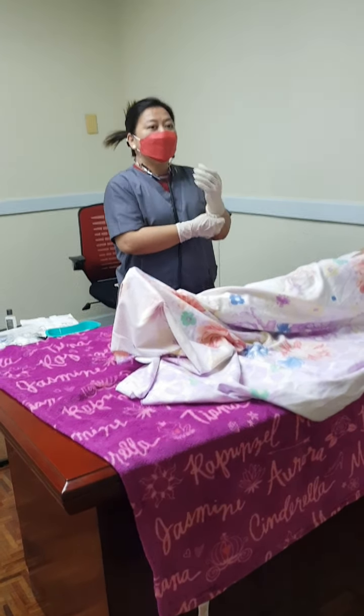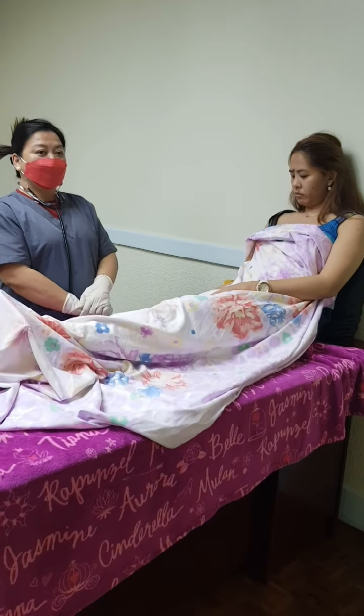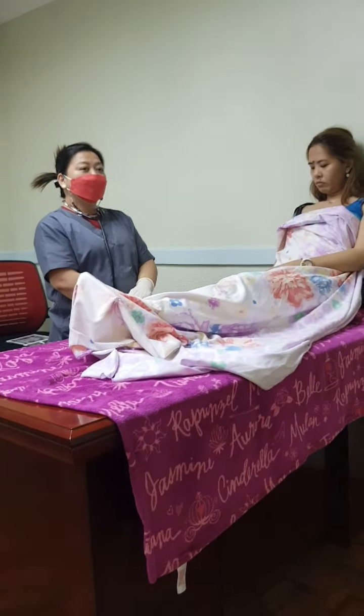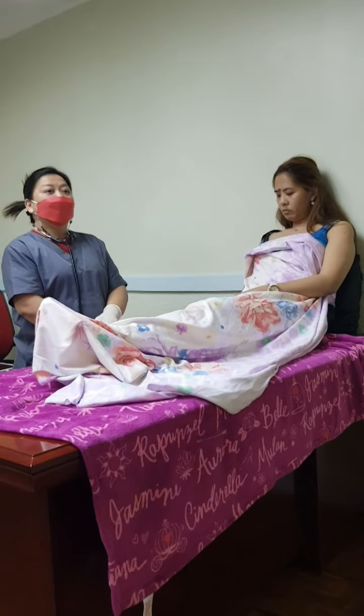Assist the client to high Fowler's position, or 45 degrees if unavailable, to maintain an upright position. Upright position is more natural for swallowing and protects against aspiration if the client should vomit.